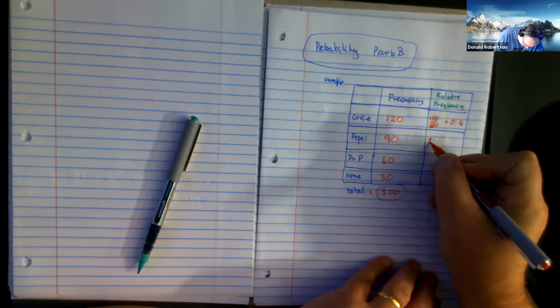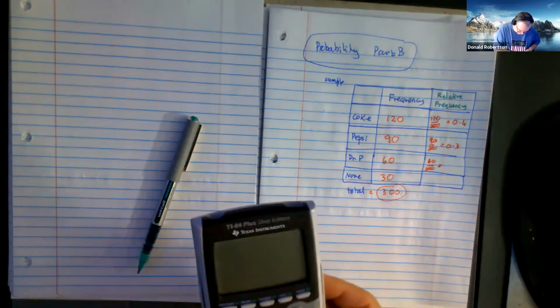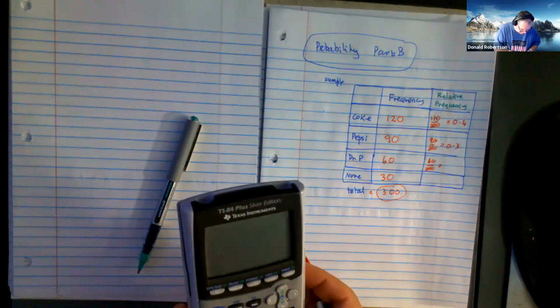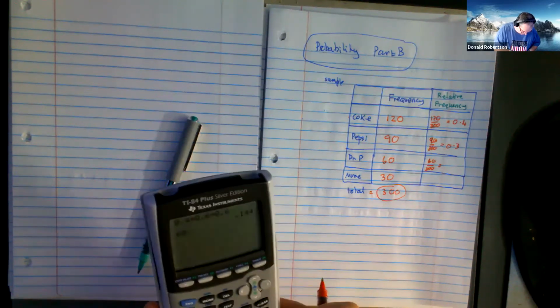We typically make these things decimals. So that's 0.4. This one's 0.3. Not sure what that one is. I think it's 0.2, but let me double check. Good, it is 0.2. And lastly, 0.1. And these are called relative frequencies.